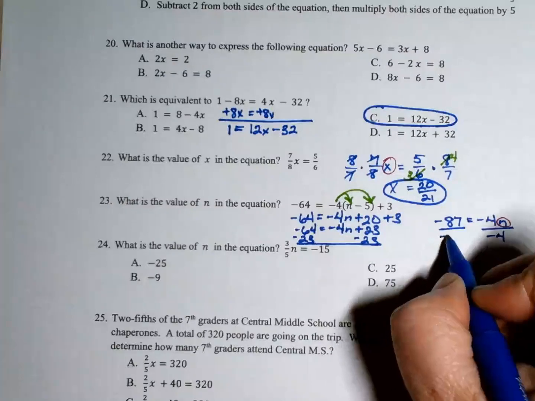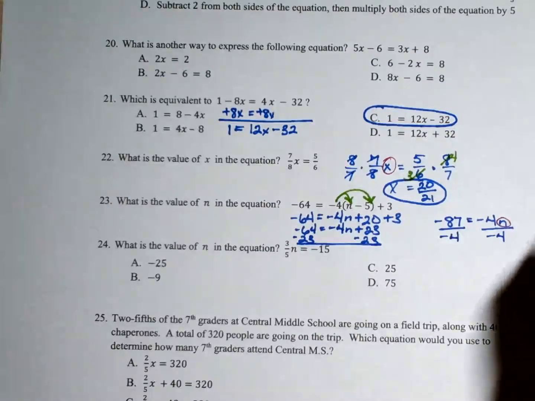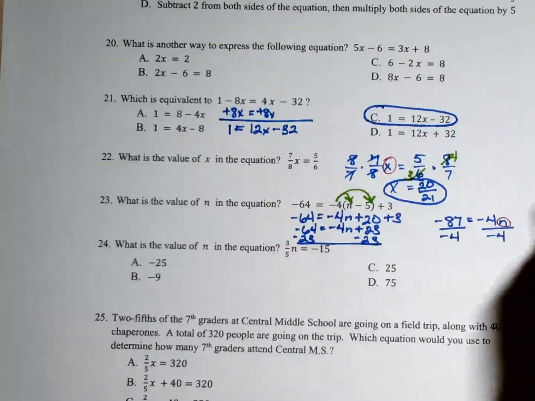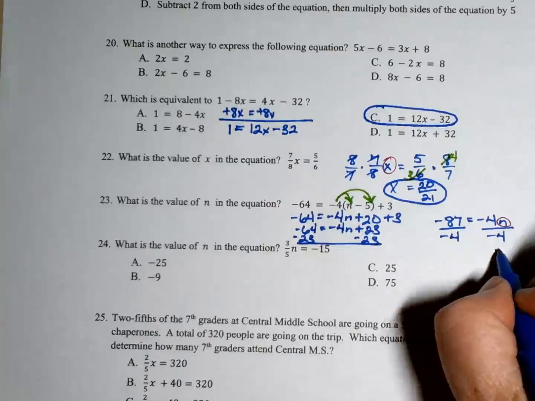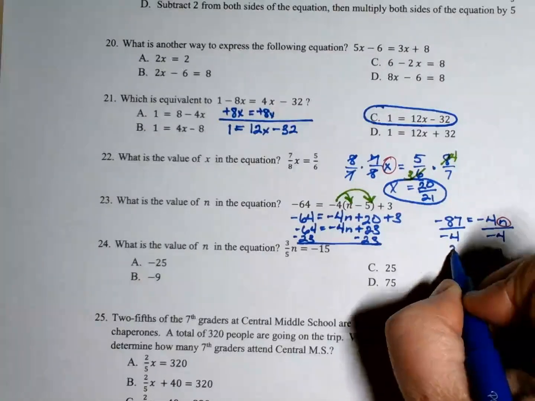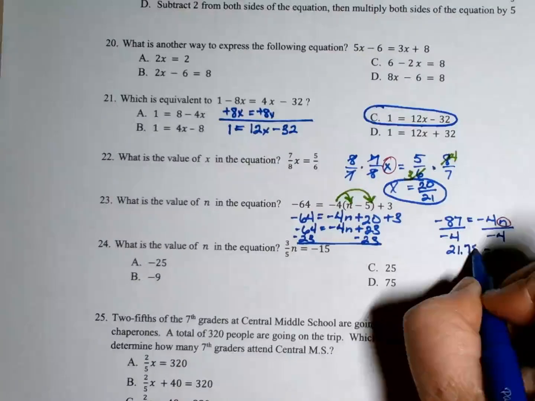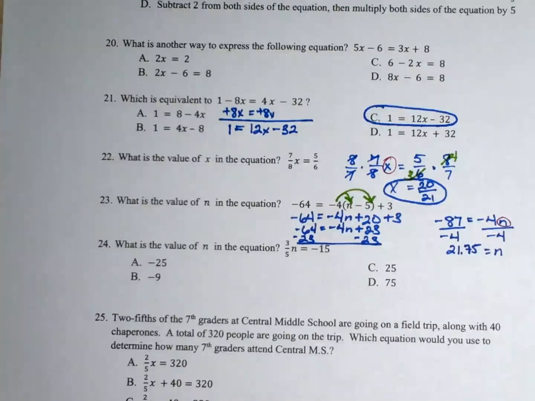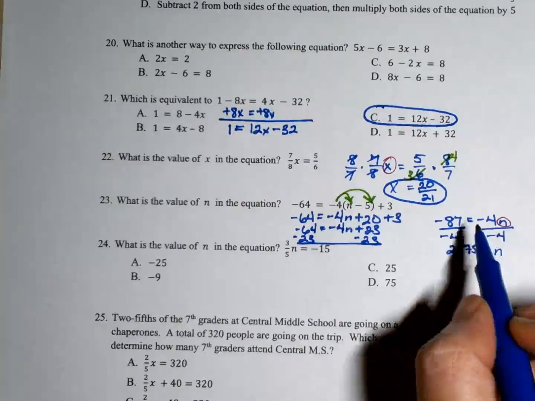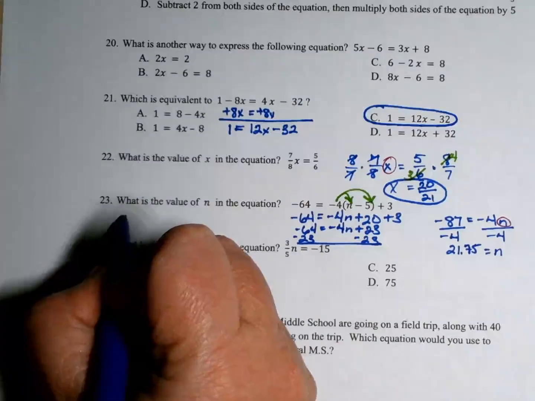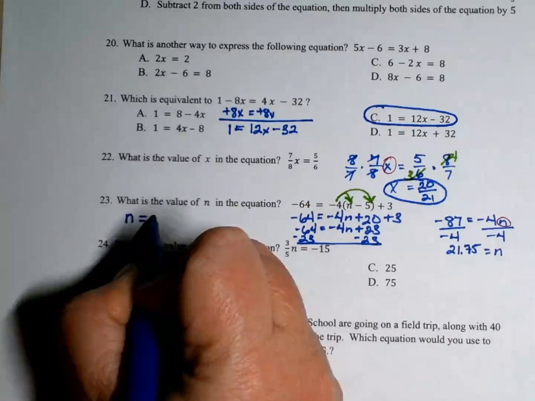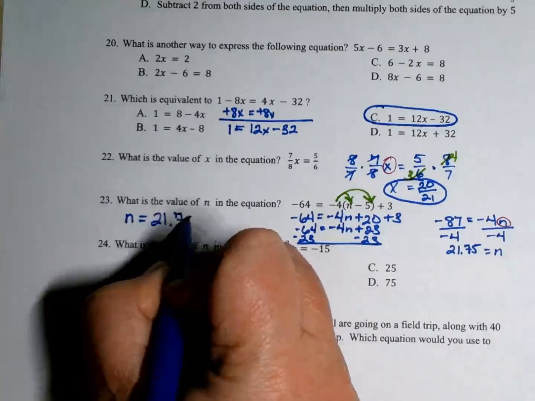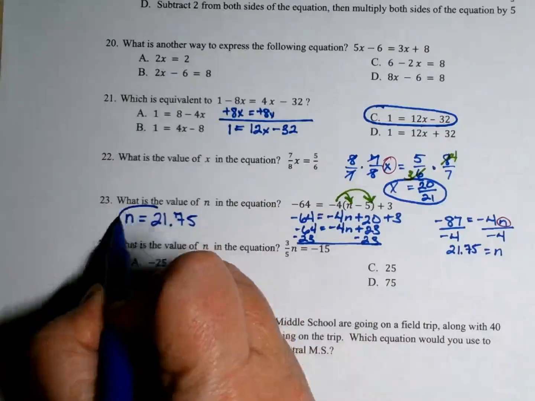Divide this side by negative 4. And when I plug that into my calculator, I wind up with n equals 21.75. Okay, so there's my answer. I'm going to put it under here. N equals 21.75.